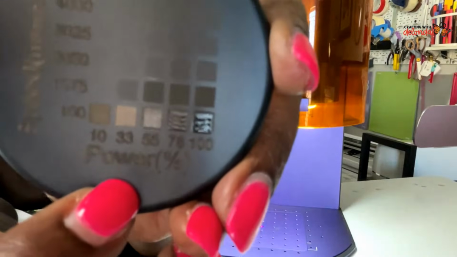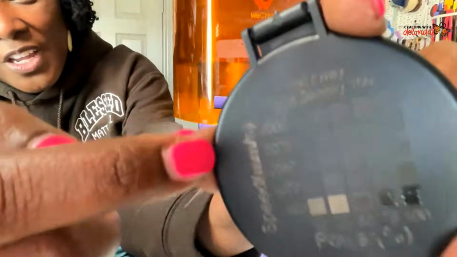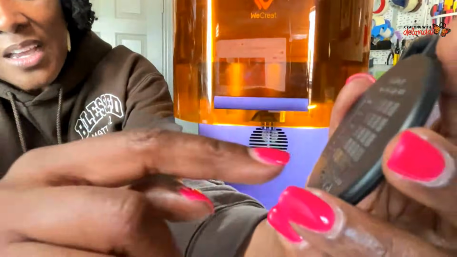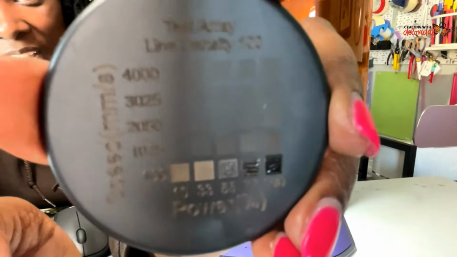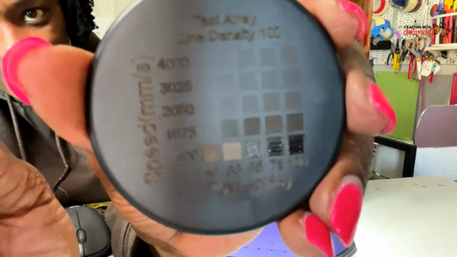I don't know if y'all can really see it. I'm terrible at this. Well, right here it says power. And I can see the power is 33. And over here, this is for the speed. So I will set my speed at 100, and then I could engrave whatever I wanted to engrave, and it would show up nicely.